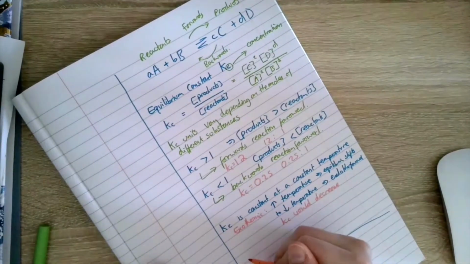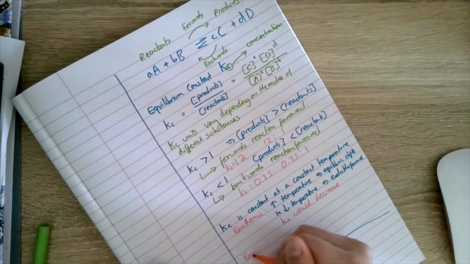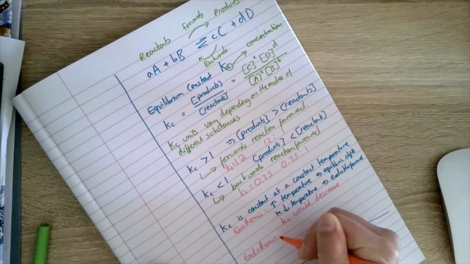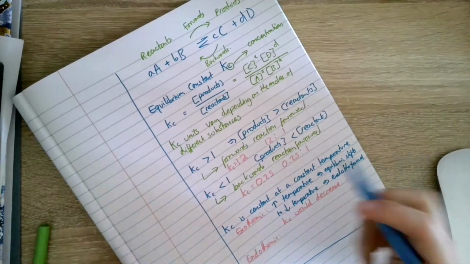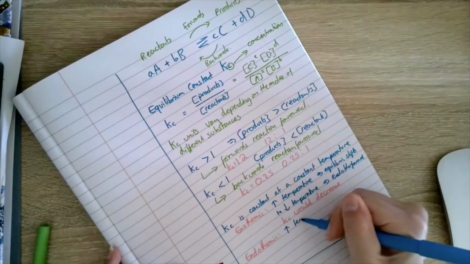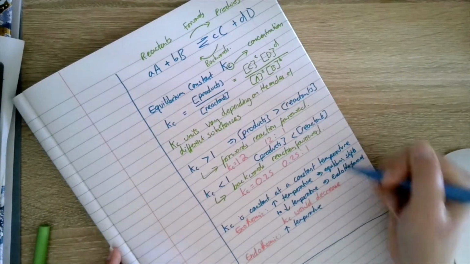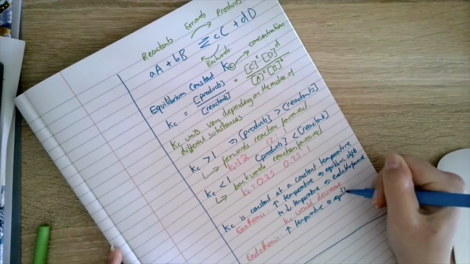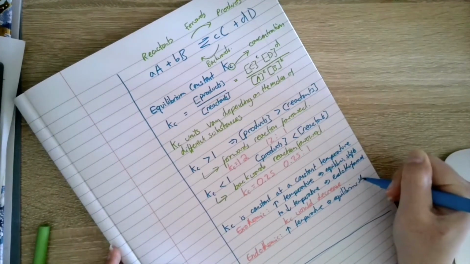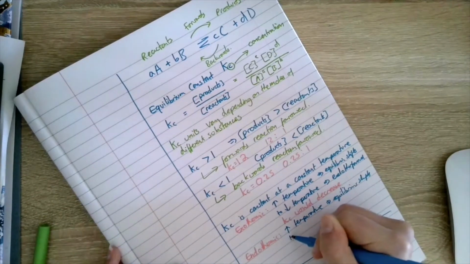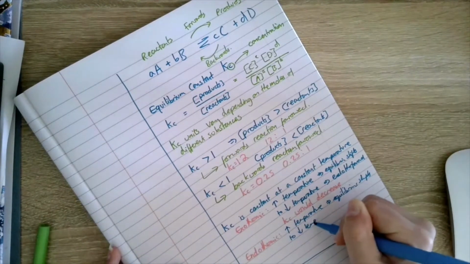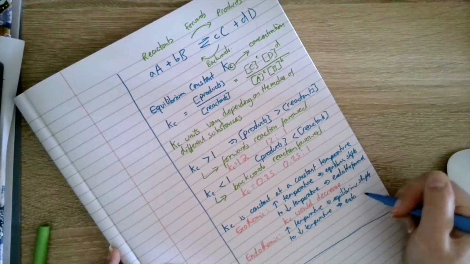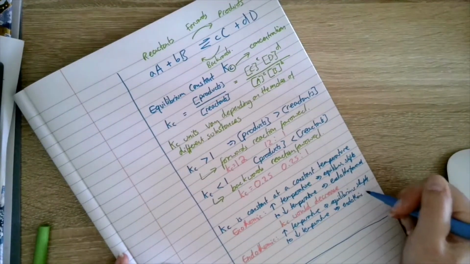So oppositely, if our forwards reaction is endothermic, if we were to increase temperature, again equilibrium shifts to decrease the temperature change, and so endothermic is favoured.